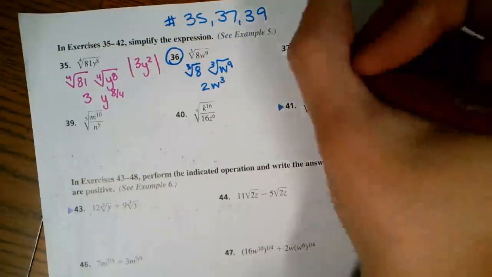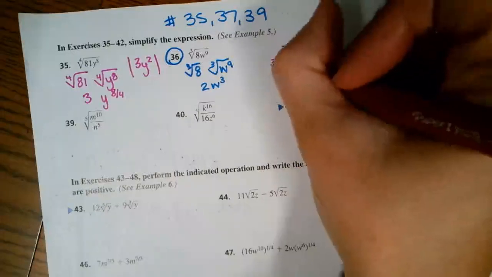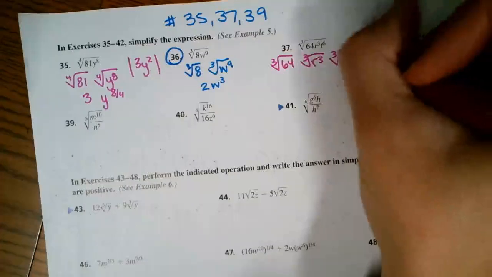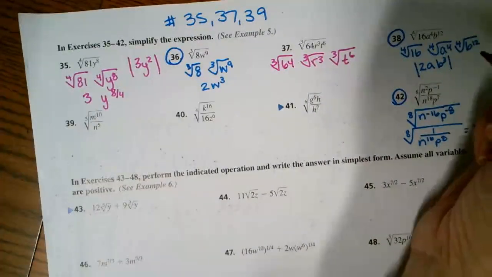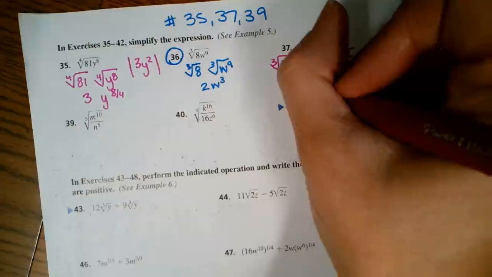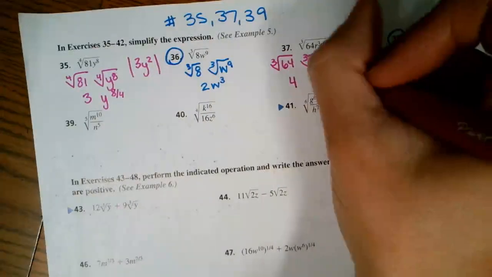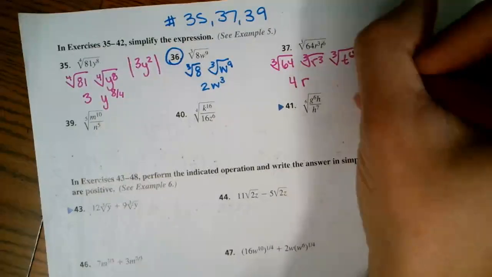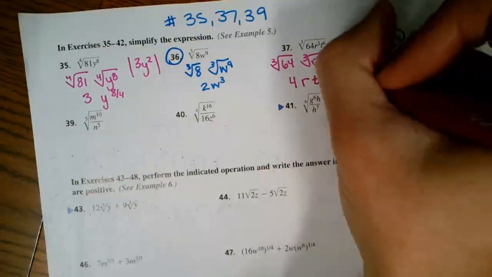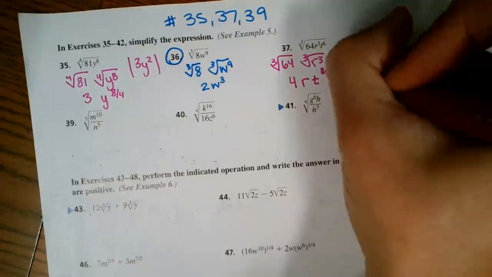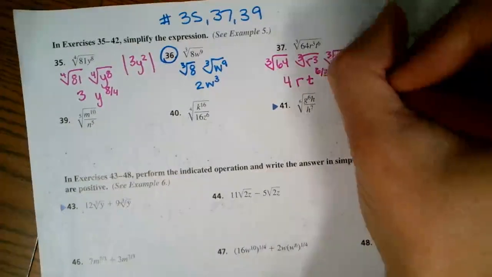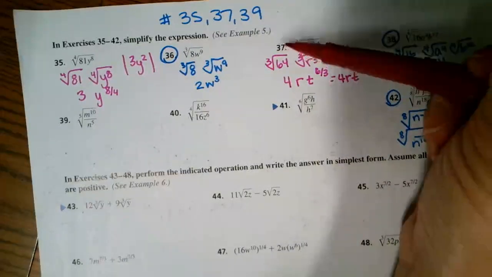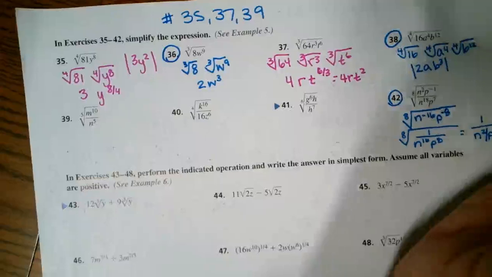For number 37, we're taking the 3rd root of 64, the 3rd root of r cubed, and the 3rd root of t to the 6th. So the 3rd root of 64 is just 4. The 3rd root of r cubed is just r. The 3rd root of t to the 6th, this would end up being t to the 6 over 3. So it's just going to be t squared. So 4rt squared. Since we took the odd root, we don't have to worry about any absolute values.